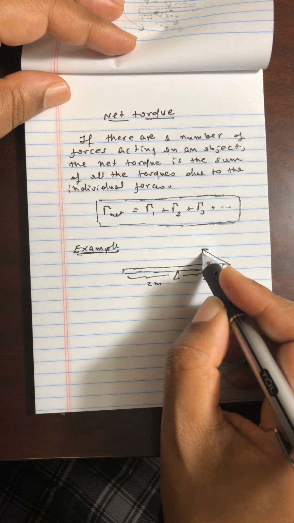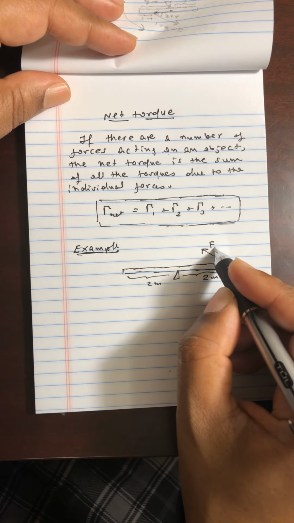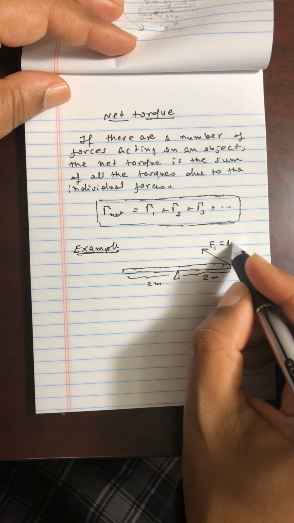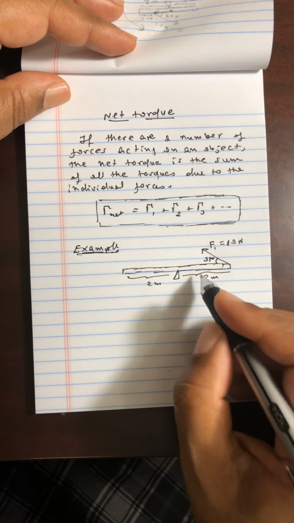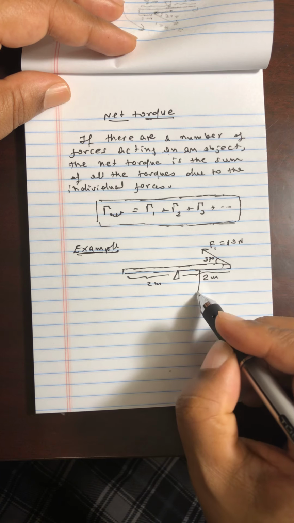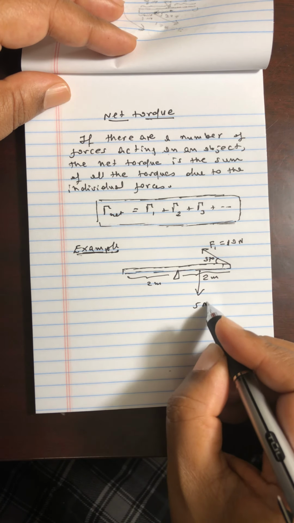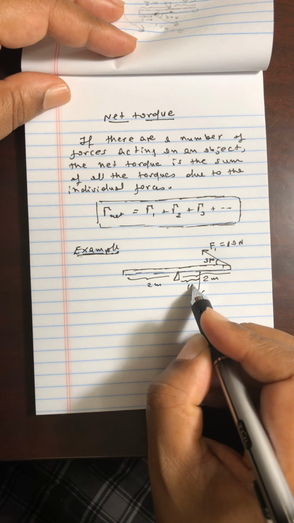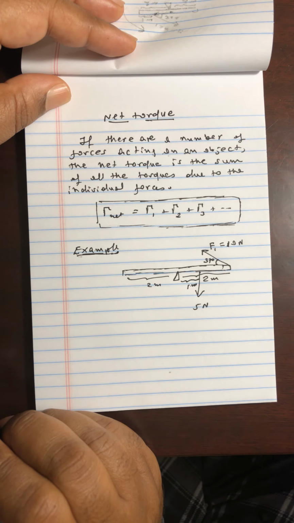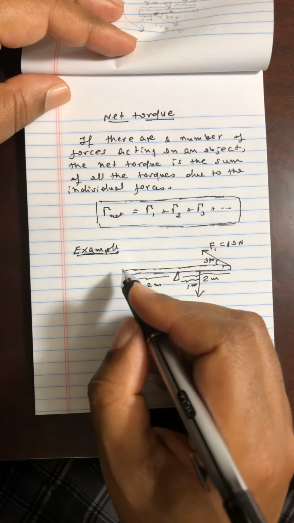Maybe we have this one, let's call it F1, let's say is 10 newtons, and this angle over here is, let's say, 37 degrees. Maybe we have another force over here, let's say it's 5 newtons, and let's say this distance over here is 1 meter.